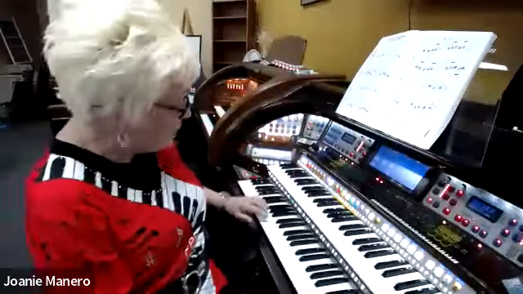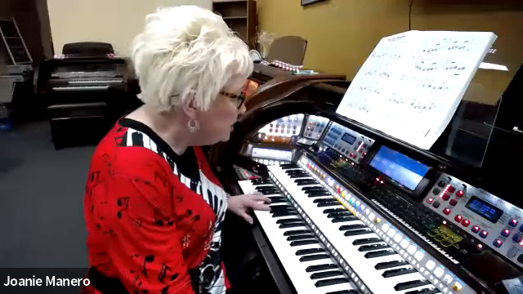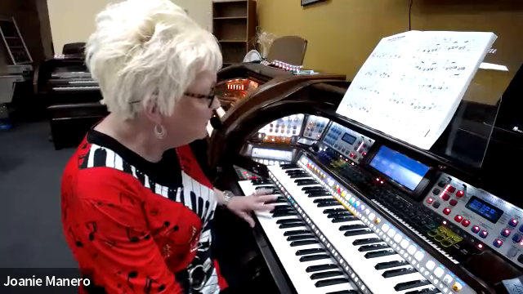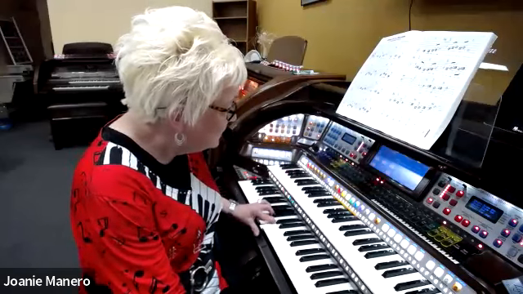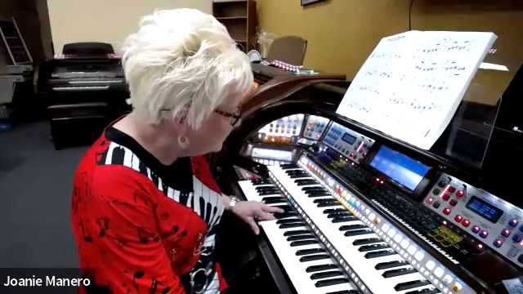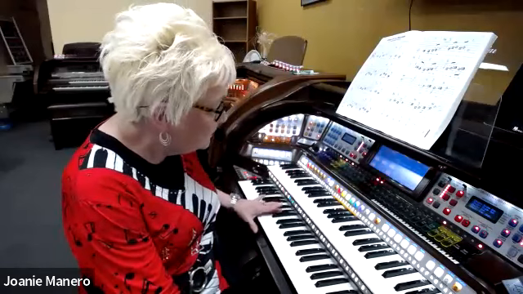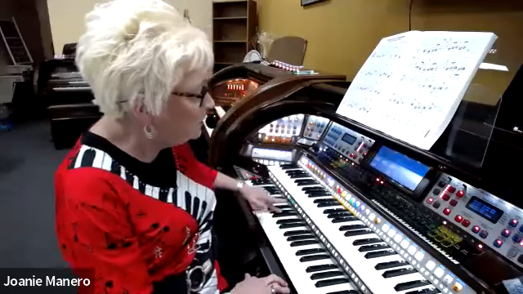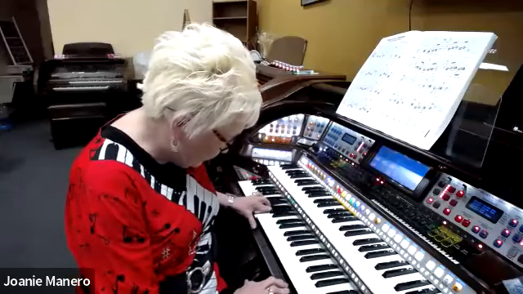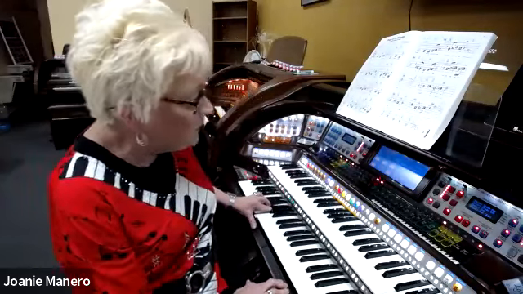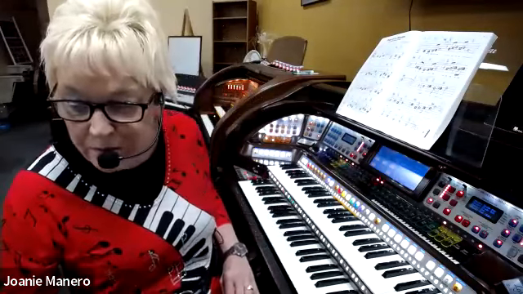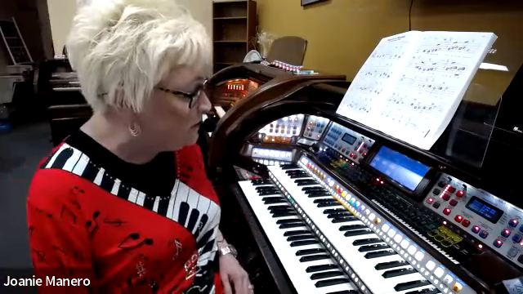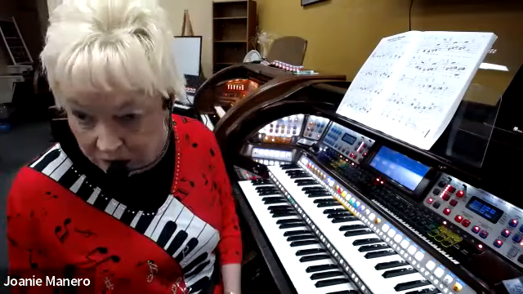It might be easier if you just watch that. And you can hear that rolling timpani in the bass. It's just rolling right around there. So that gives it a really good dynamic sound as well.